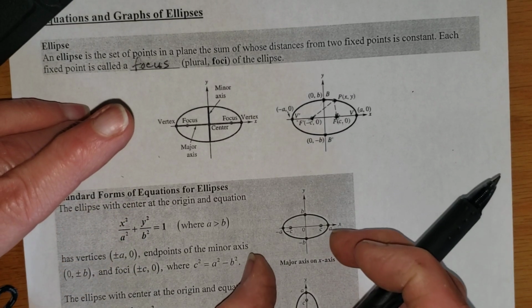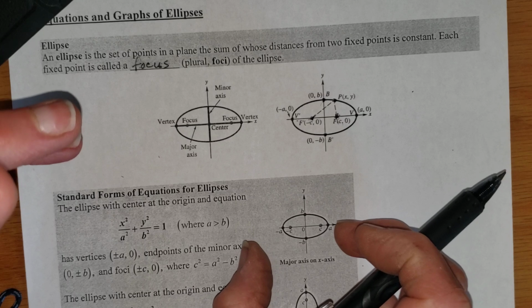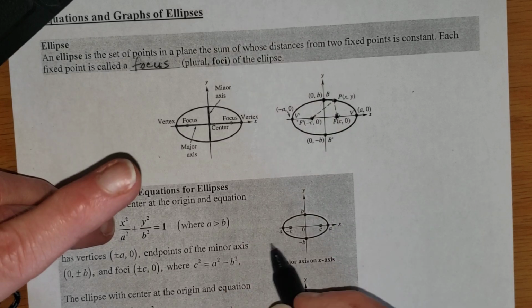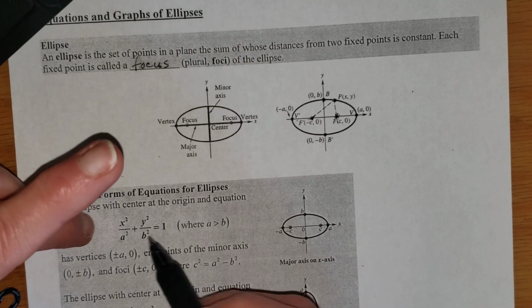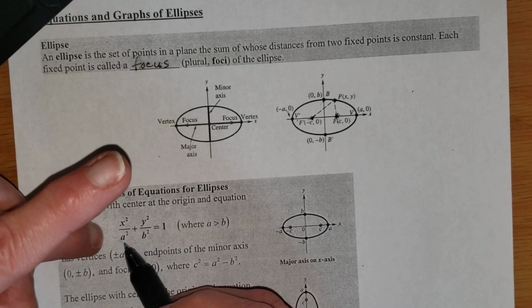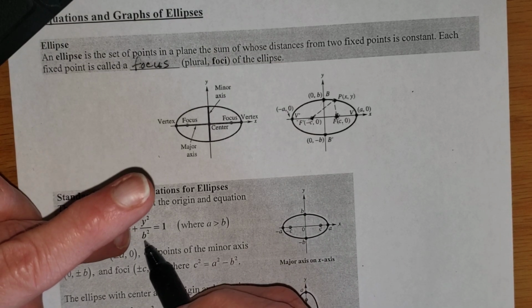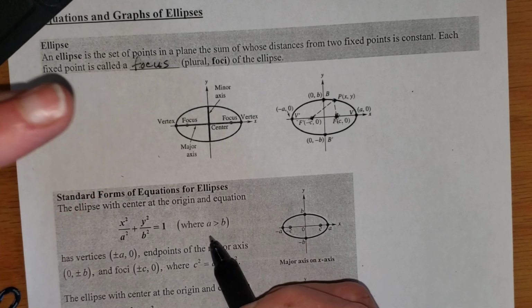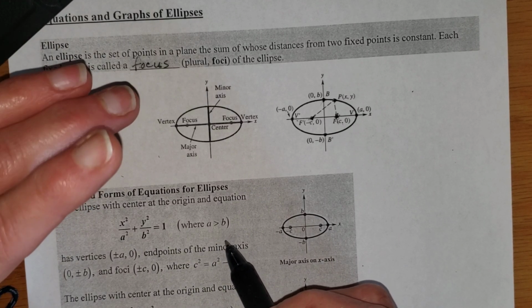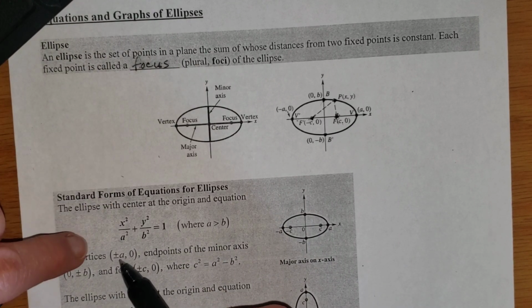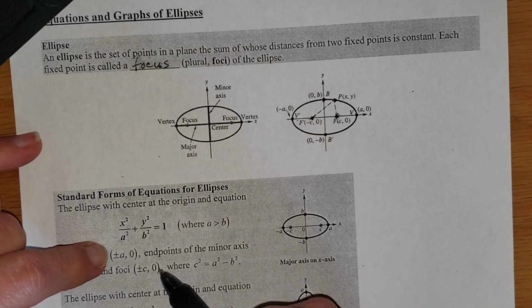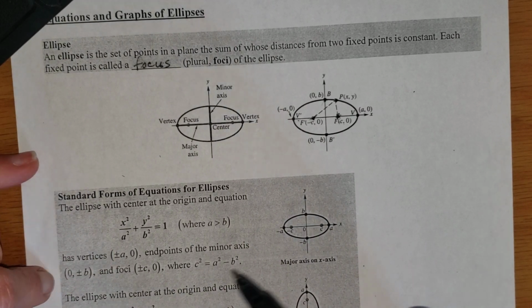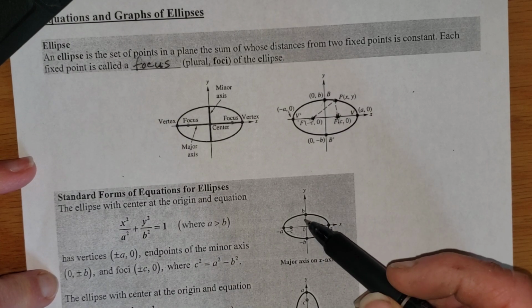And so if our greater distance is in the x direction, that means the major axis would be on the x-axis. Then we're going to have x squared over a squared plus y squared over b squared, and it's going to equal 1. a has to be bigger than b here. It has vertices at plus and minus a, comma 0. Endpoints of the minor axis are 0, comma, plus and minus b.